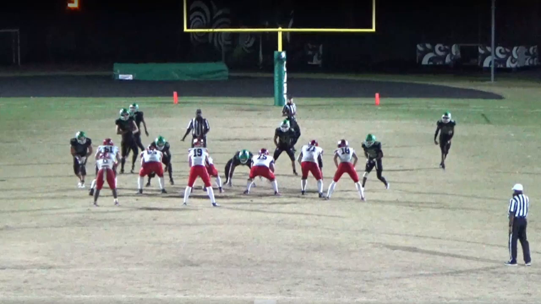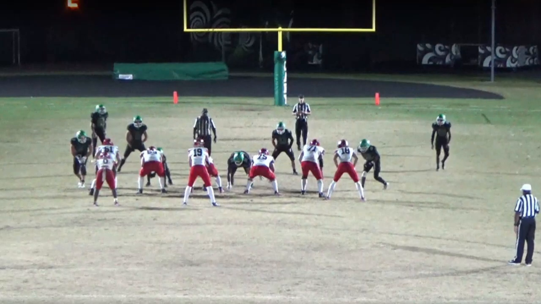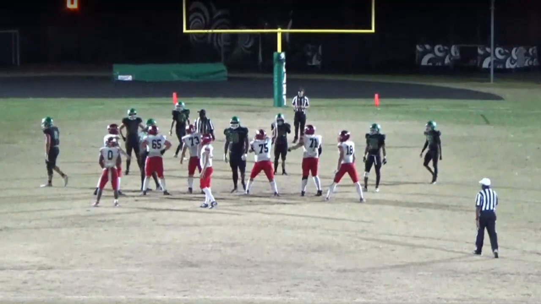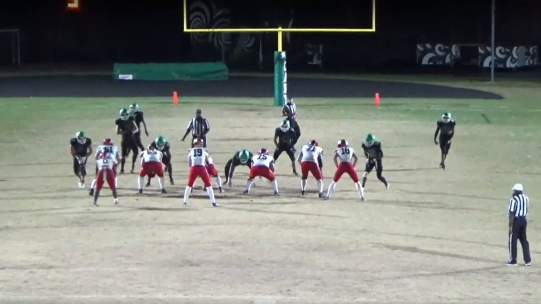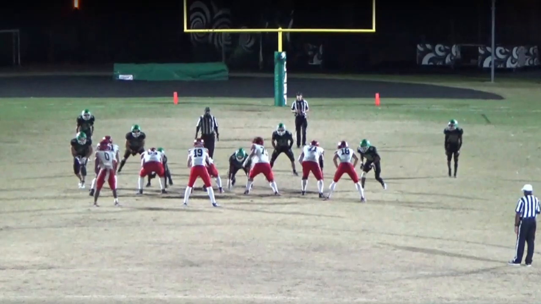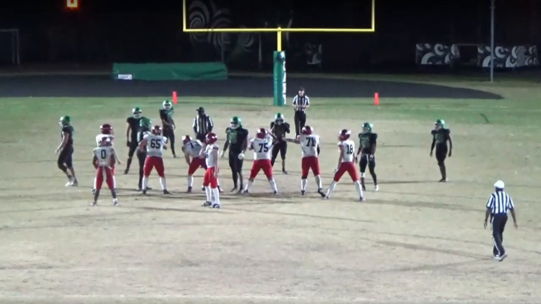And if we even go and reference the case book, it talks about the judgment of the official. And if the design of the offensive movement is designed to cause B to encroach, then it is a false start on the offense. So reference those case plays in the case book also and be prepared for this situation and be ready to officiate it.